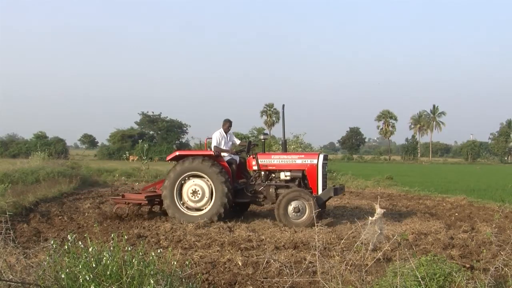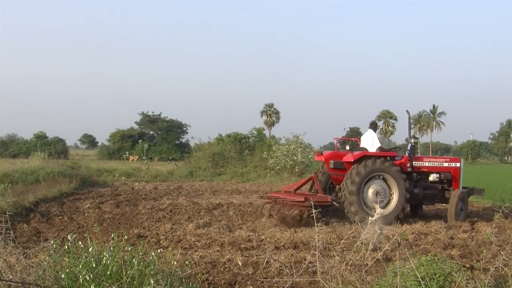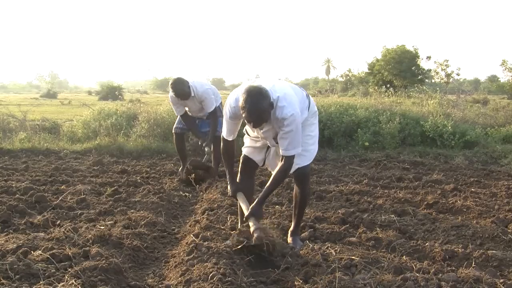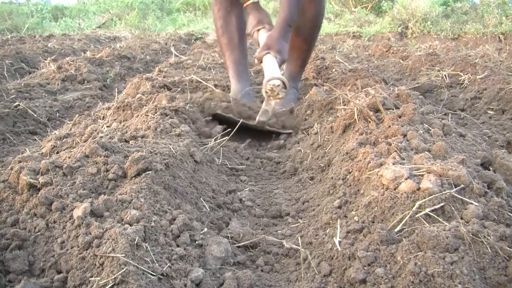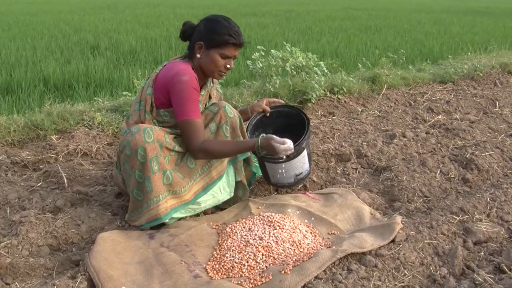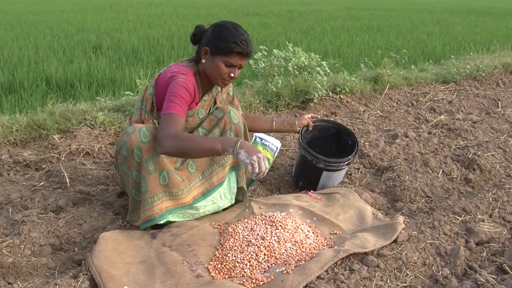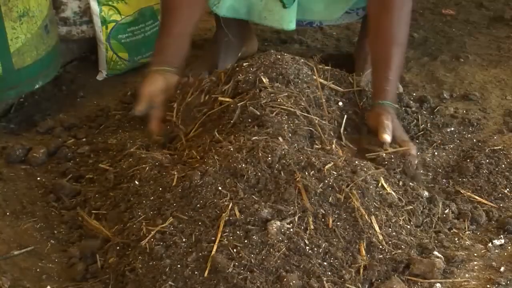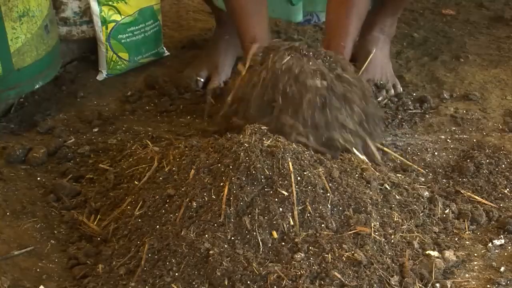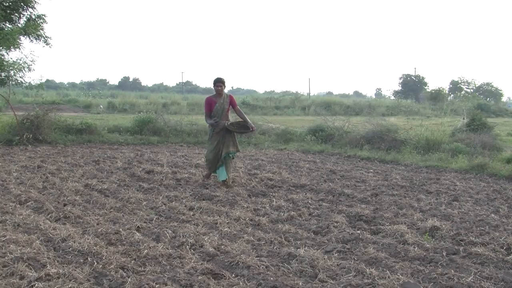Plow during the summer so the sunlight can kill the germs in the soil. Make raised beds to avoid stagnant water and to keep the roots dry. Treat the seed by mixing it with a good fungi like Trichoderma. Mix the good fungi with the decomposed manure and spread it on the field.